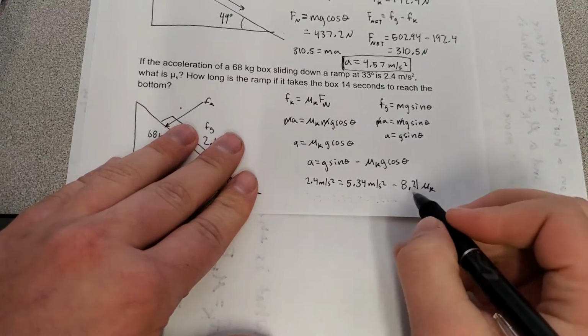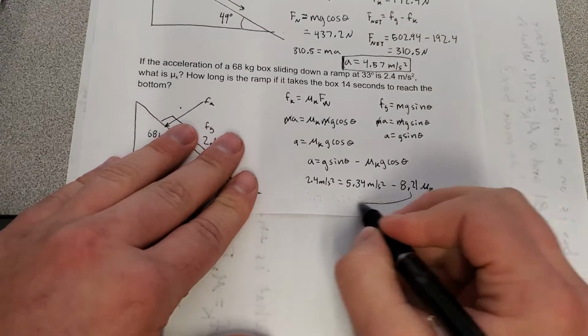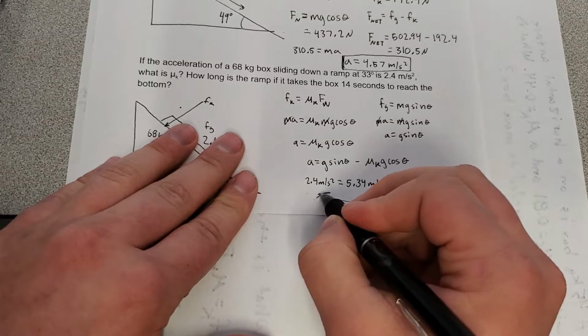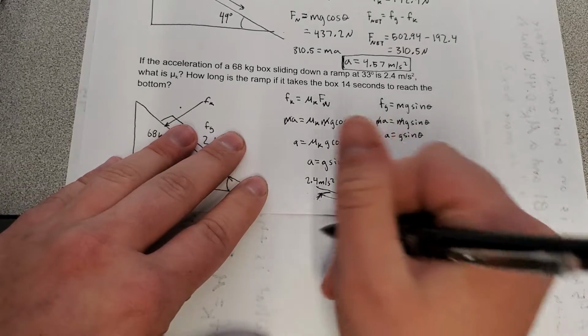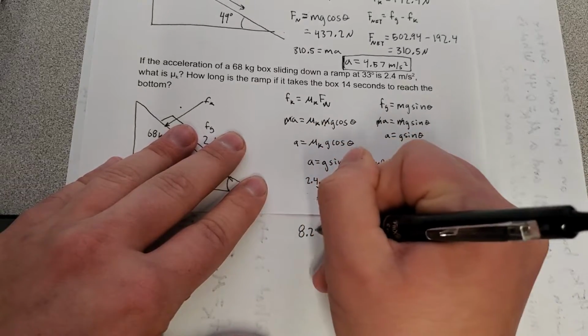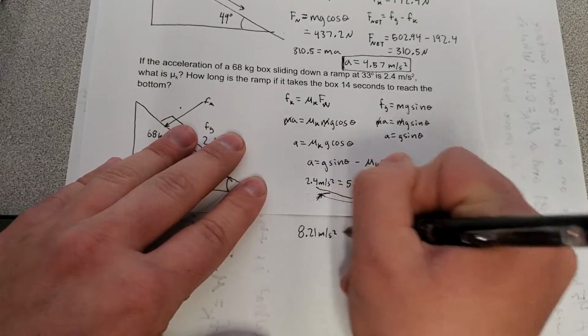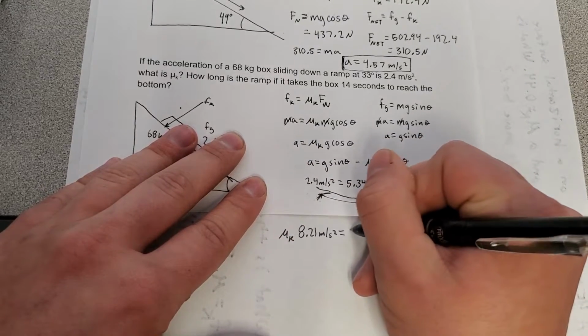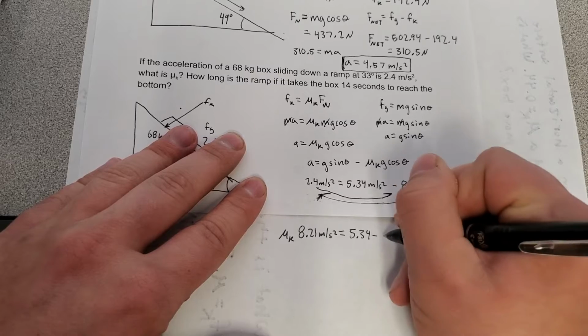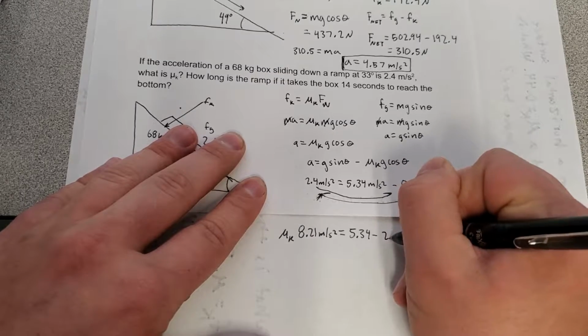And this time I'm going to move this over to that side. Just add it over, and then by doing that, I'm also going to subtract over the 2.4. So let's say 8.21 mu k is equal to 5.34 minus 2.4.